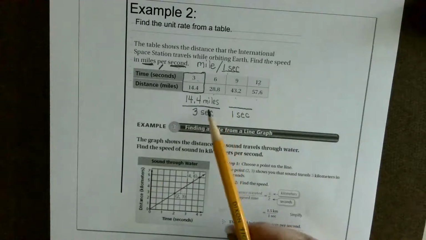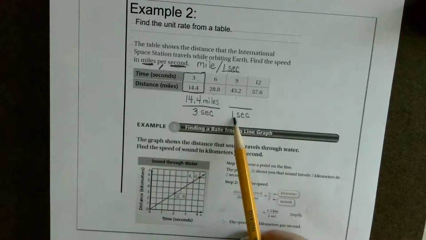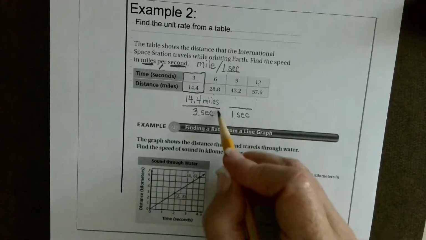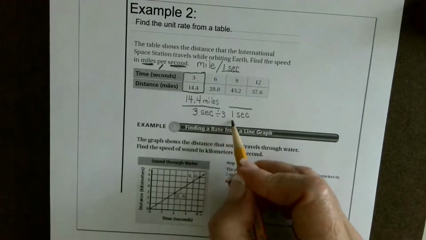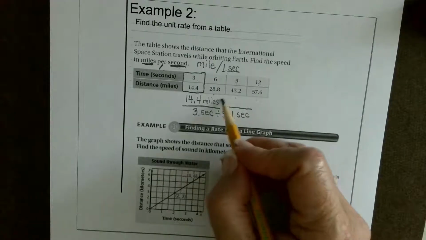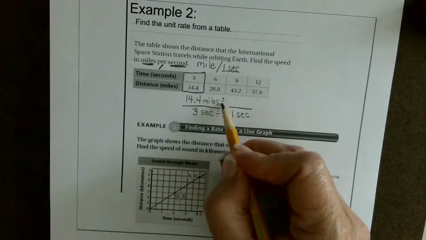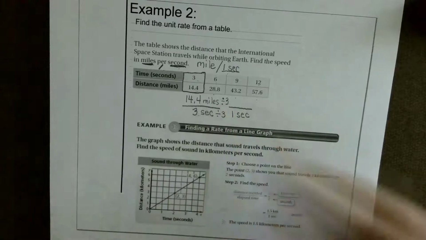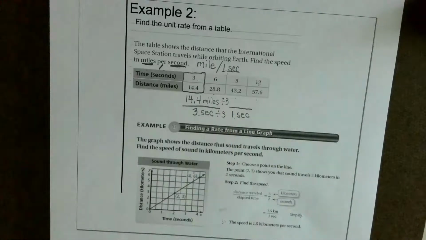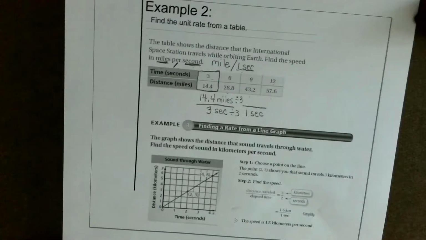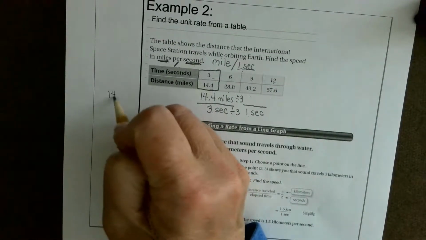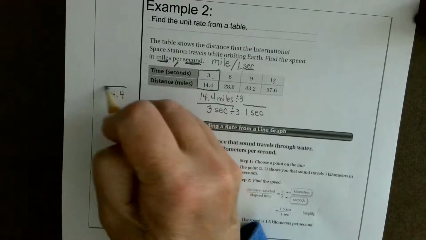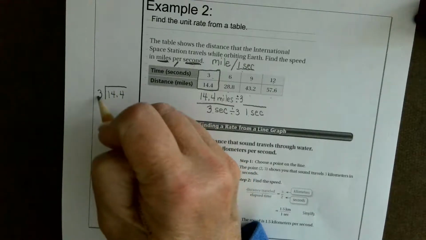To get from the 3 seconds to the 1 second, I have to divide by 3, because 3 divided by 3 will give me that 1 second. And then whatever I do to my denominator, I also have to do to the numerator. So then I've got 14.4 divided by 3. I'm going to do that over here. So I've got 14.4. I'm going to divide that by 3.